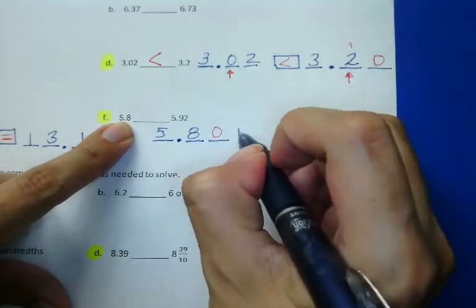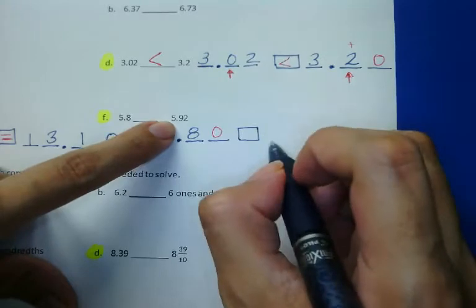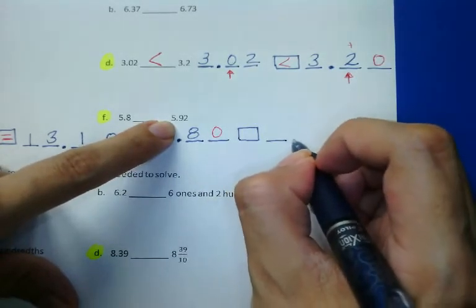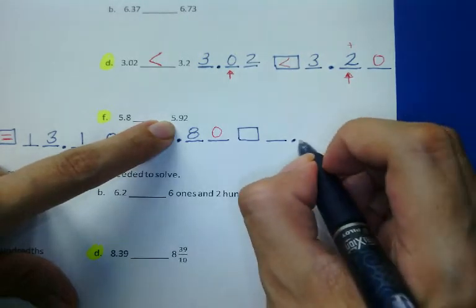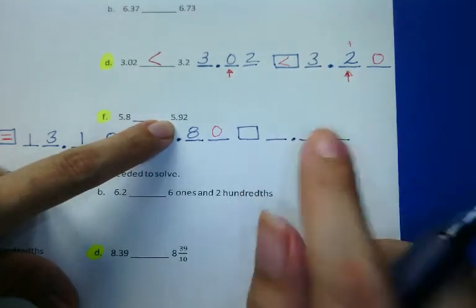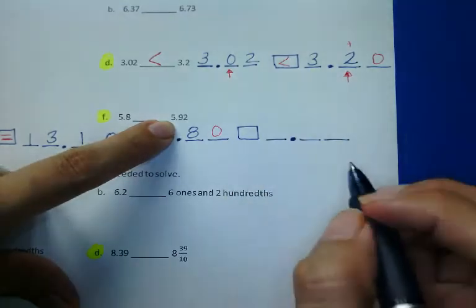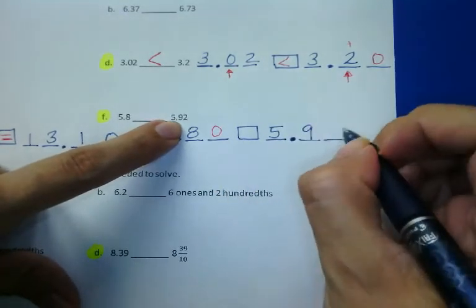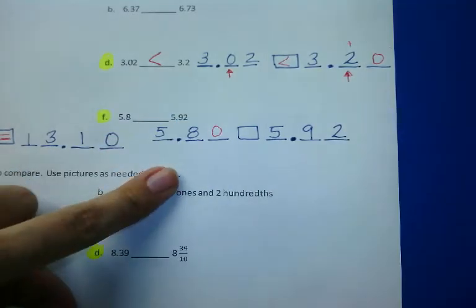And I'm going to compare it to the next decimal. So I have one digit in the ones place, and then I have 2 digits after my decimal point. So I have 5 ones, 9 tenths, and 2 hundredths.